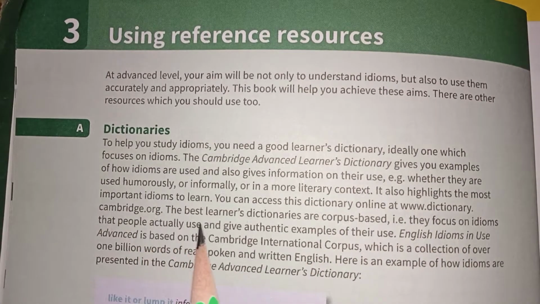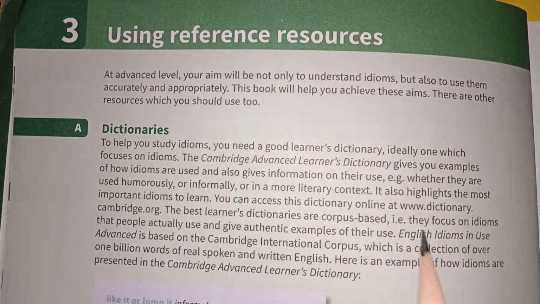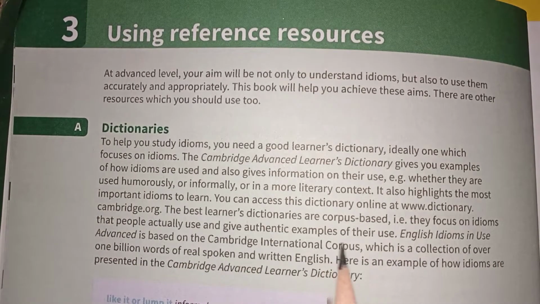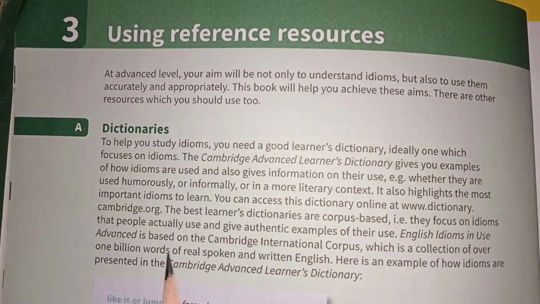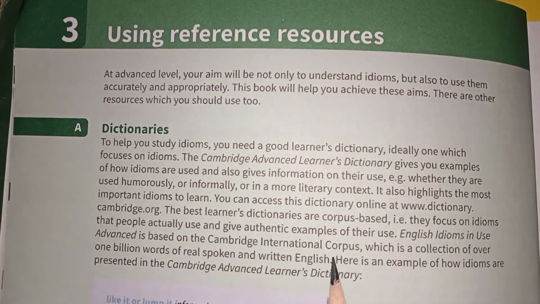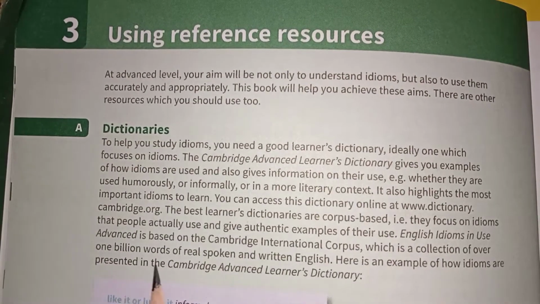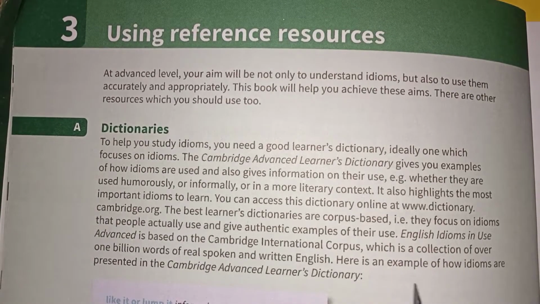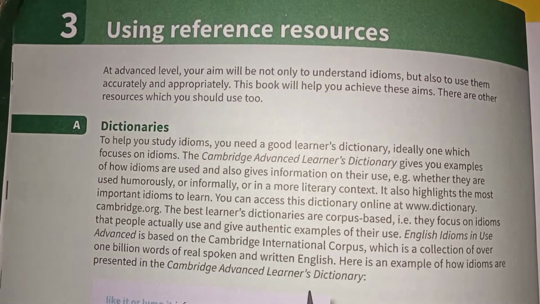www.dictionary.cambridge.org. The best learners' dictionaries are corpus based, i.e., they focus on idioms that people actually use and give authentic examples of their use. English Idioms in Use Advanced is based on the Cambridge International Corpus, which is a collection of over 1 billion words of real spoken and written English. Here is an example of how idioms are presented in the Cambridge Advanced Learners Dictionary.